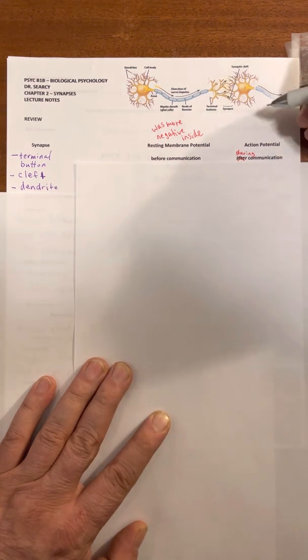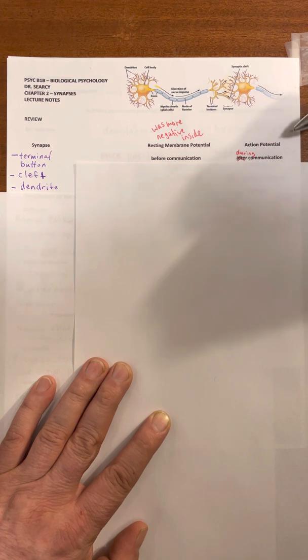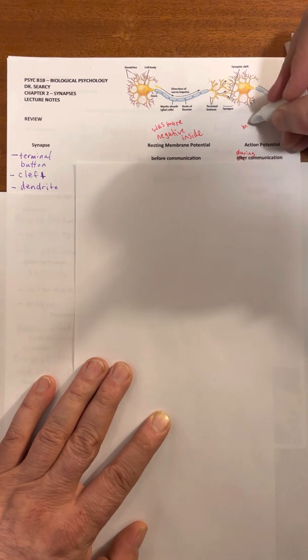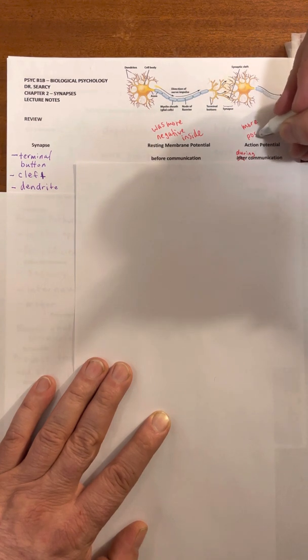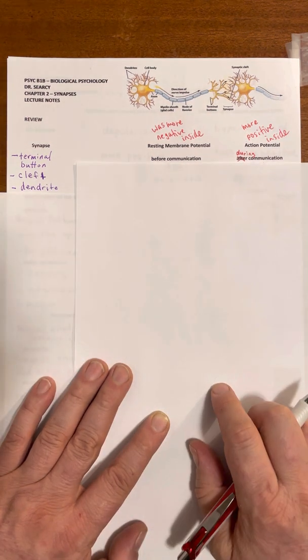And then when the neuron is sending out a neurotransmitter, right, it's in action potential, then the inside is more positive. All right, so let's just write more positive inside.